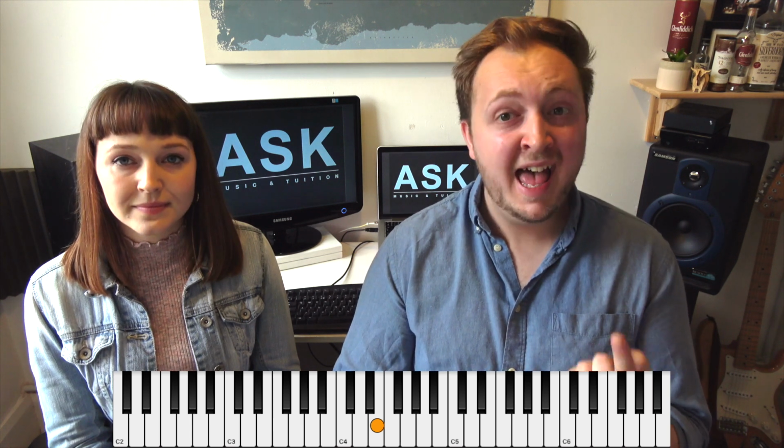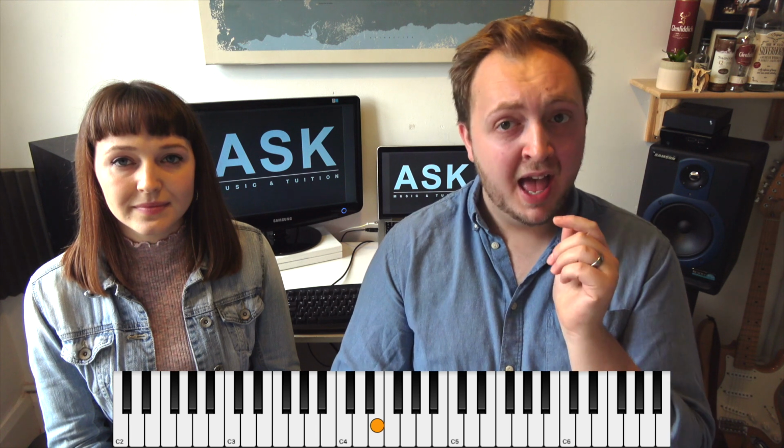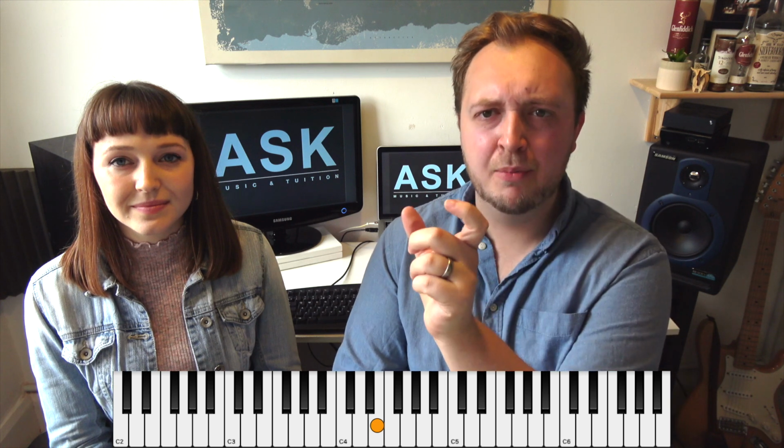So for an example, let's go back to middle C and let's do E above middle C, so it's E4. So I'll sing it in my head voice, hey, and then I'll flick it into my falsetto, so hey, so you can hear the change in the colour and the flavour of that voice, thinning out more towards the end.